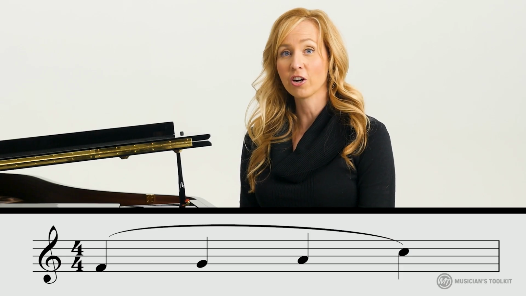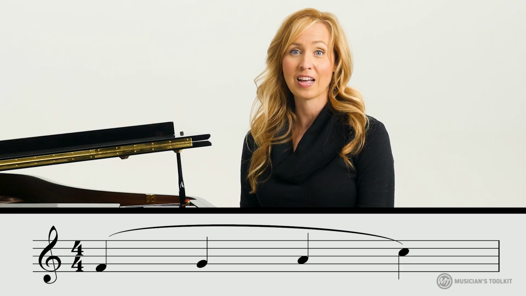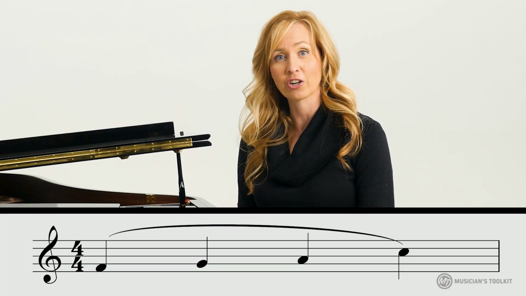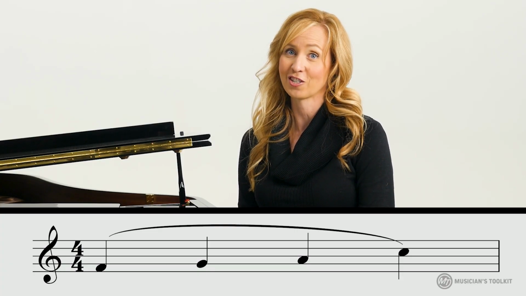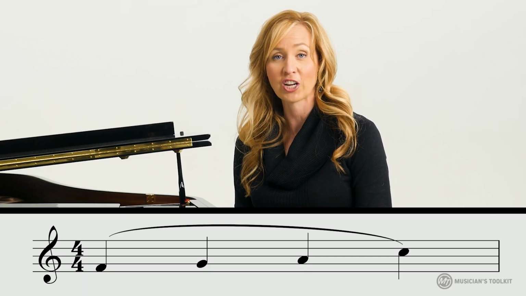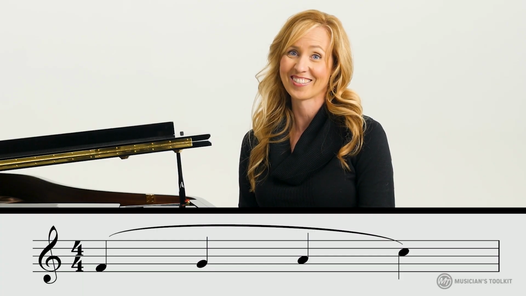A slur is a curved line that connects 2 or more notes of different pitches. It's important to remember that when you're playing a slur, you articulate only the first note. The other notes need to have the air continually blow through them while you're changing fingerings or positions.